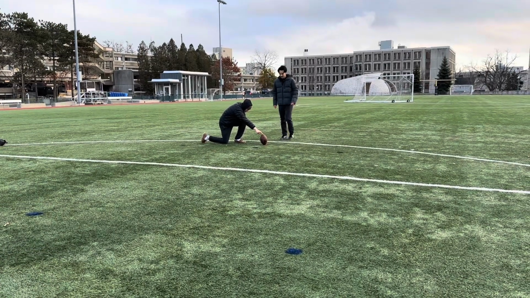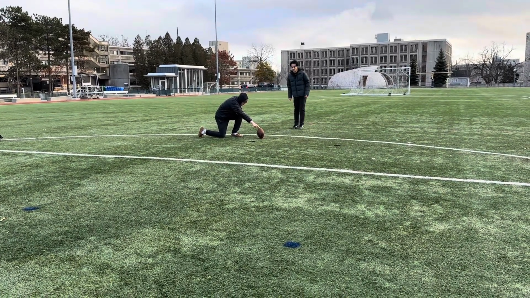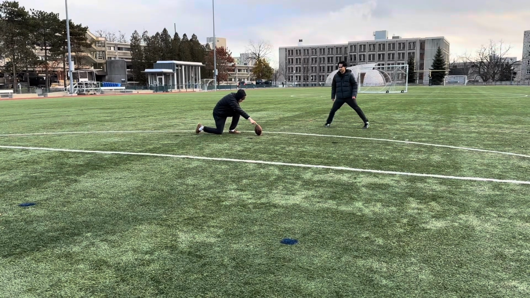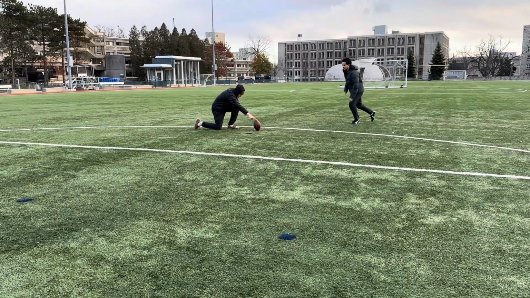Power will also be practiced during this session and will involve the placement of the football at farther distances with the same goal of kicking it through the field goal posts.